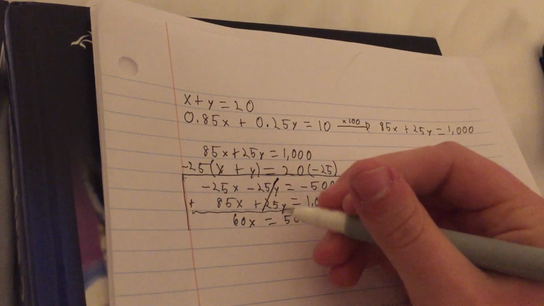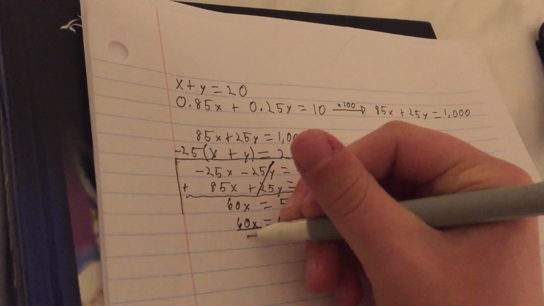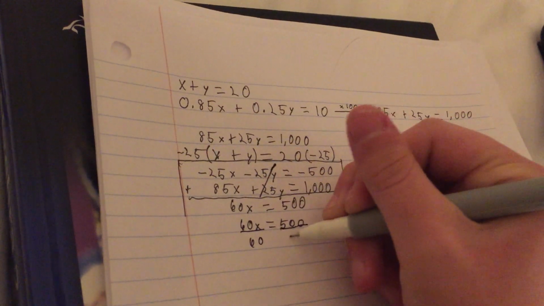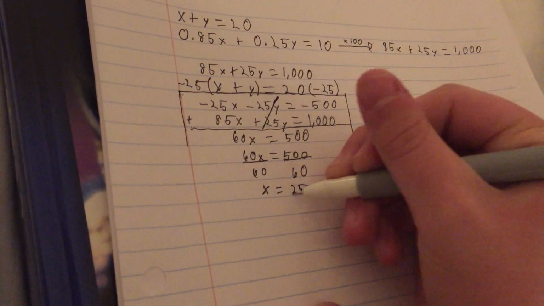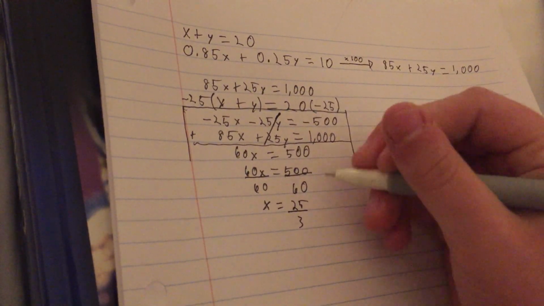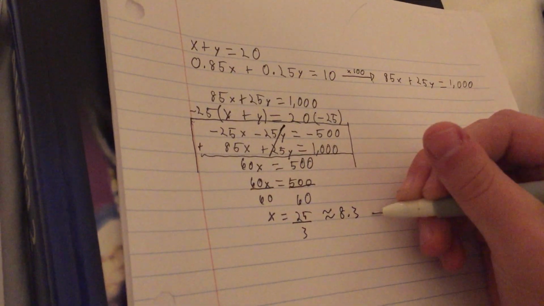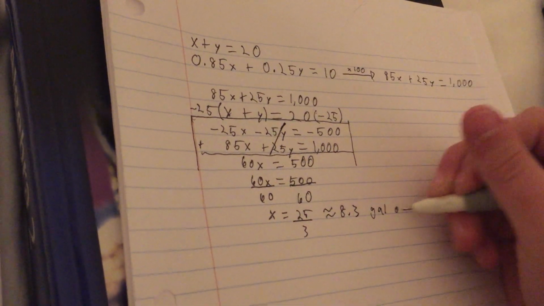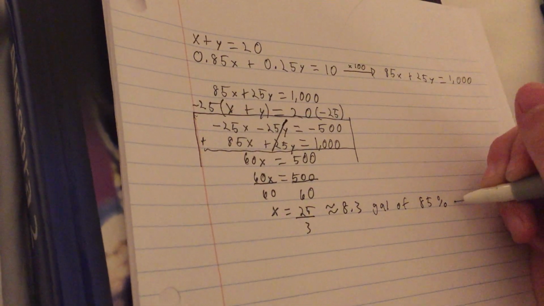And now I'm going to solve for x. So while solving for x, I'm going to divide by 60 on both sides so I can get x alone. And I get x equals 25 divided by 3. And this is just going to equal approximately 8.3 gallons of 85% ethanol.